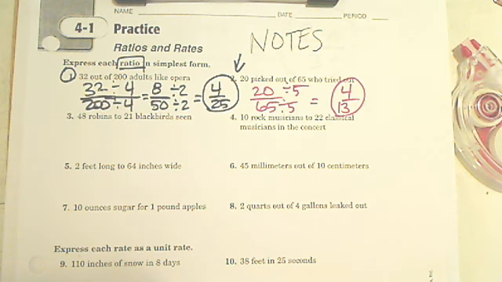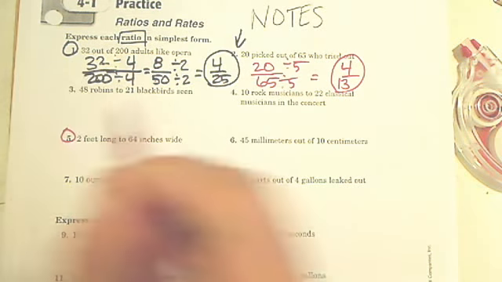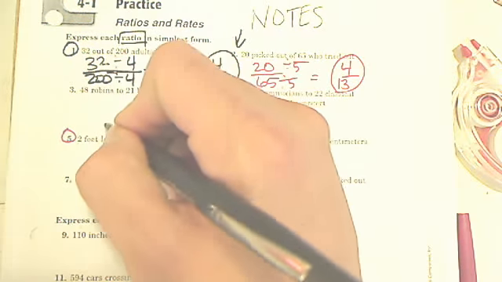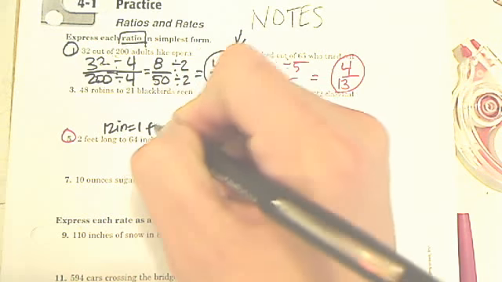Okay, let's try another one. Now, I do want to talk about number 5 extensively here. You have 2 feet to 64 inches wide. Obviously, those units are not the same. So you need to convert them either to all inches or all feet. Keep in mind that for every 12 inches, it's 1 foot.